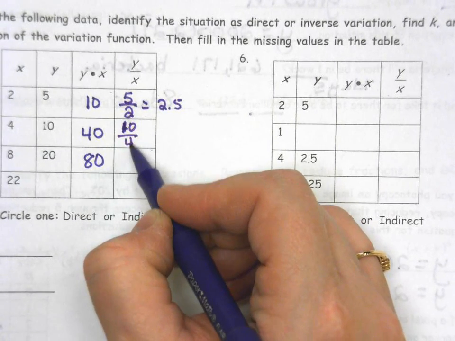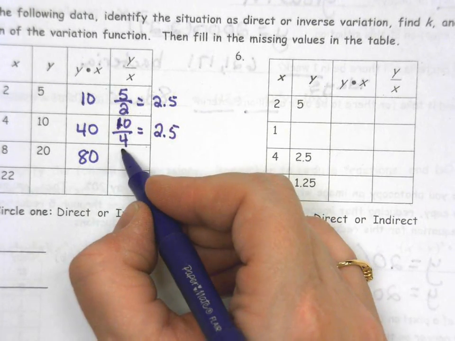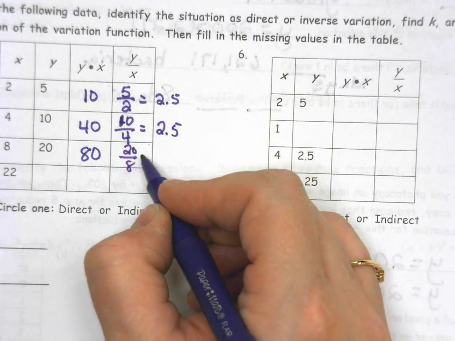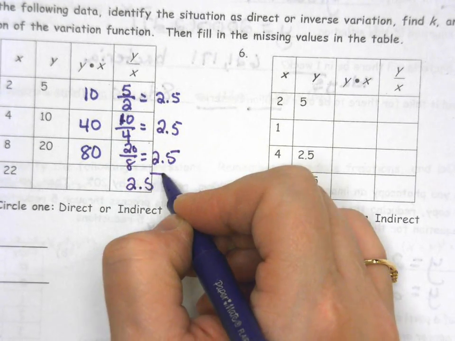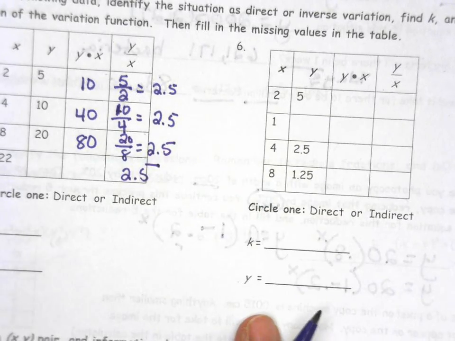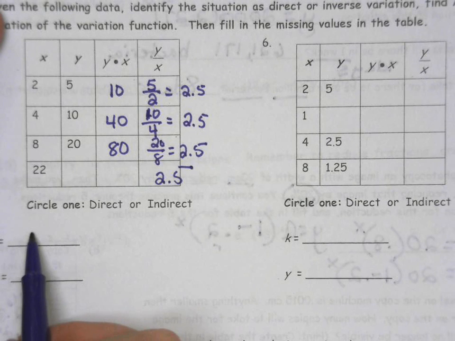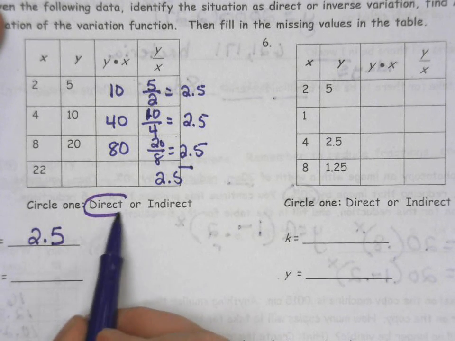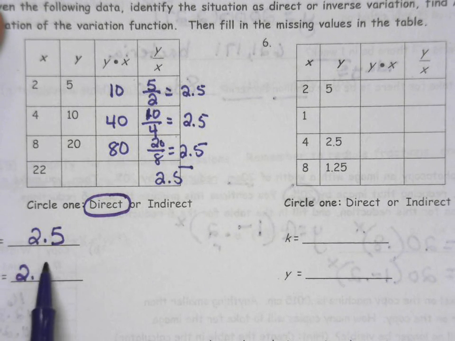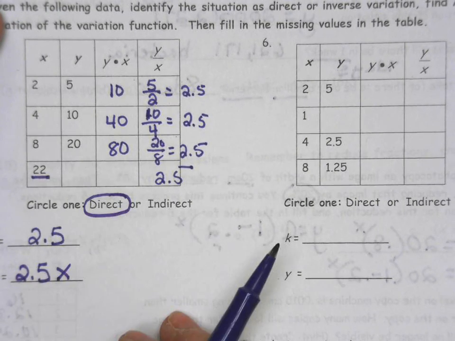I would do 10 divided by 4, which is also 2.5. 20 divided by 8, which is also 2.5. So that means that this needs to be 2.5. And because of that, that's my k. And since k was y divided by x, that makes it a direct variation, and it's 2.5x.